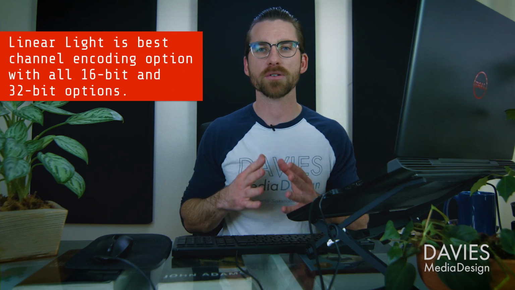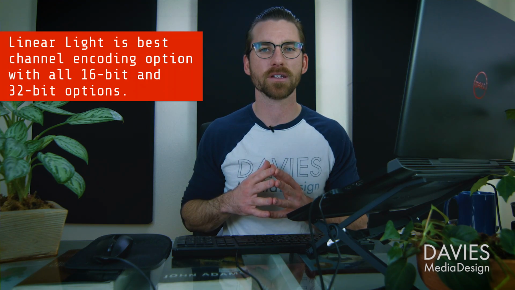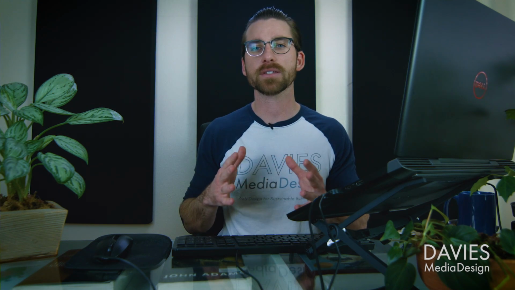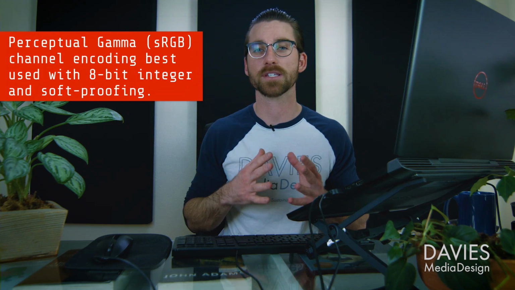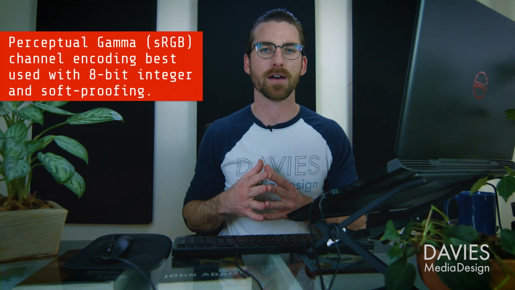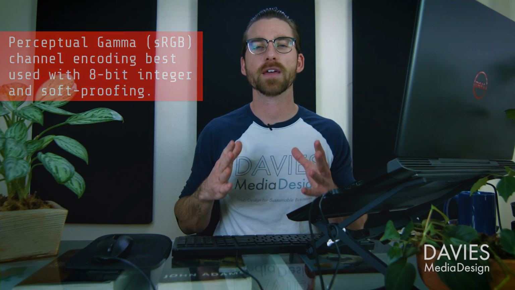According to the GIMP team, most editing operations in GIMP are done using linear light channel encoding. The only time I want to use the Perceptual Gamma sRGB channel encoding is when I am soft proofing an image, or of course if I've selected 8-bit integer. But soft proofing is how you preview your image with a different color profile.